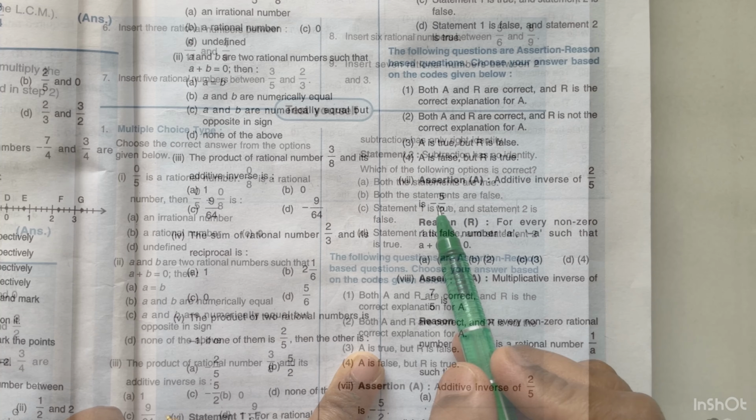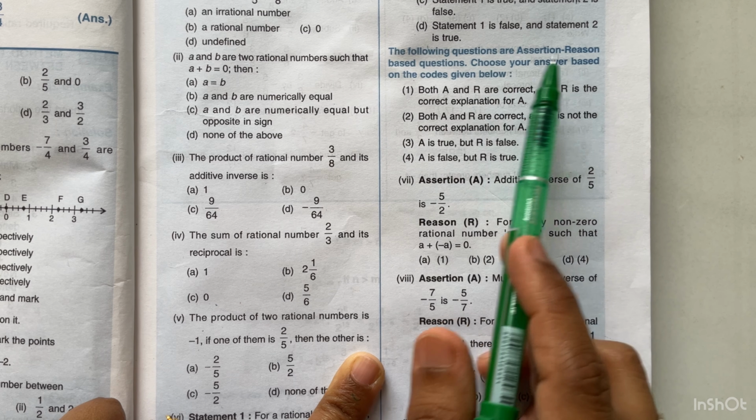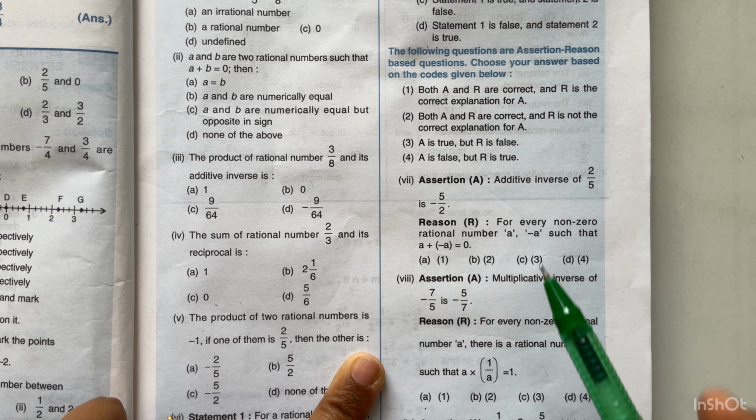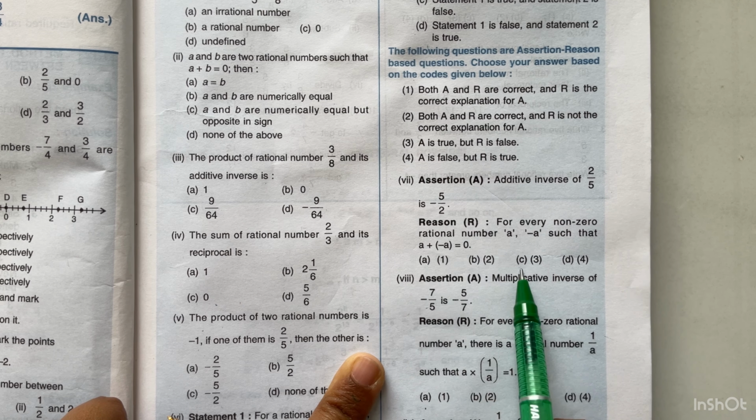Okay. Now the next one is assertion and reasoning. Now see here, the following questions are assertion-reason based questions. Choose your answers based on the codes given below. Here the codes have been given, so on those options we have to choose.